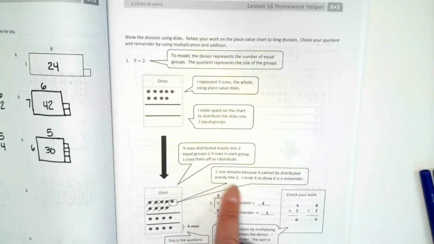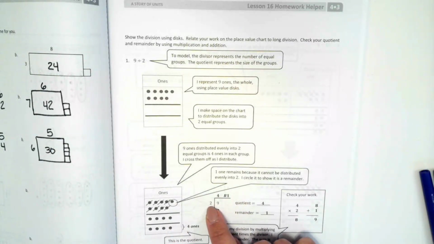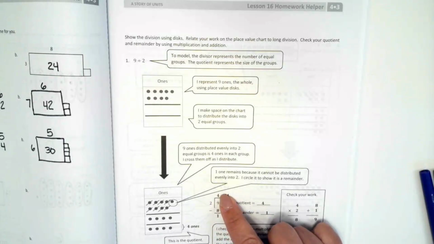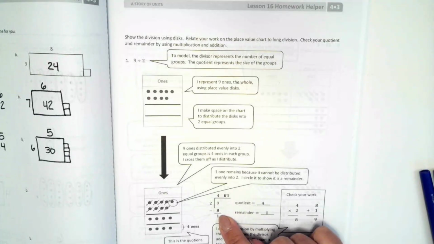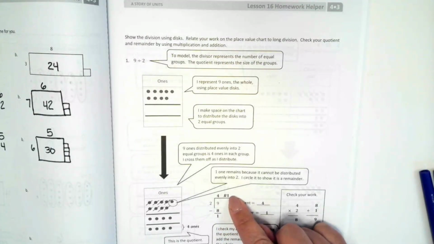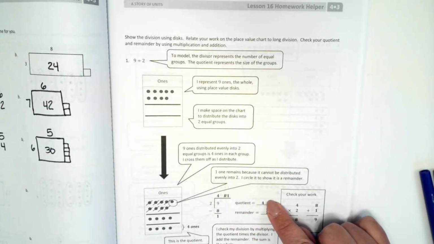Here is the long division. It shows that 9 divided by 2 equals 4. 2 times 4 is 8. So we subtract the 8. 9 minus 8 is 1. That's the remainder. So at the top, next to the quotient, we write R1 for remainder 1. The quotient is 4. The remainder is 1.